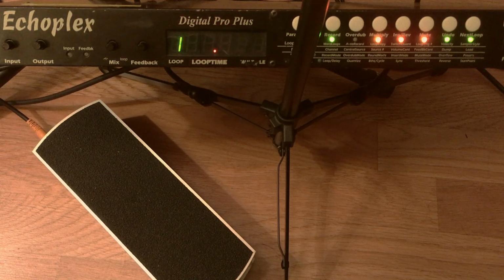Okay, so now that we've played around with delay interface mode on the EDP, let's look a little bit at the historical lineage, why it functions the way it does, and where that comes from. Before you had dedicated hardware looping devices like the Echoplex Digital Pro, the Lexicon Jamman, or the original Boomerang, these things appeared in the early 90s. And before that, you didn't really have any such thing as a dedicated hardware looping device.